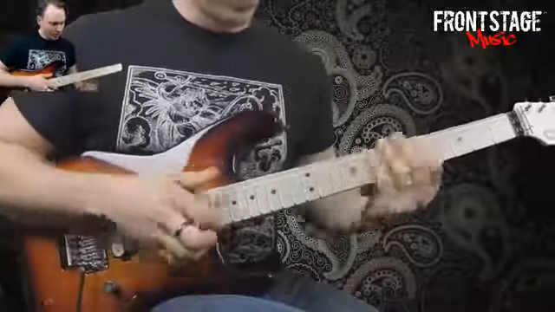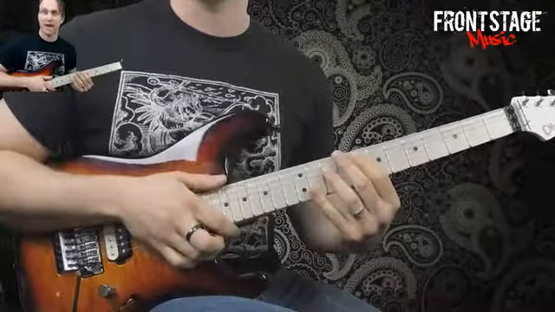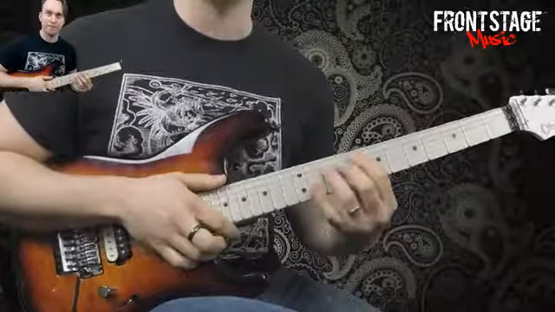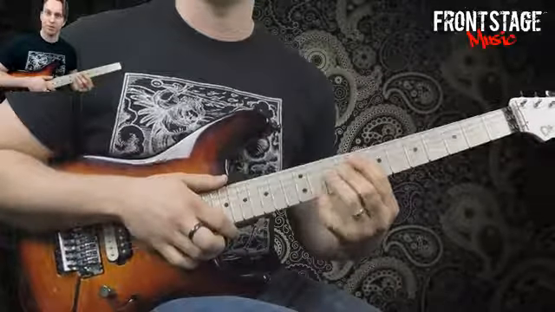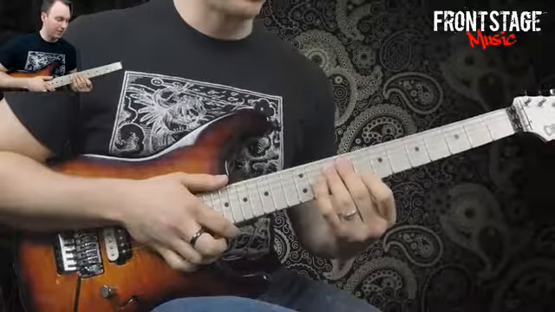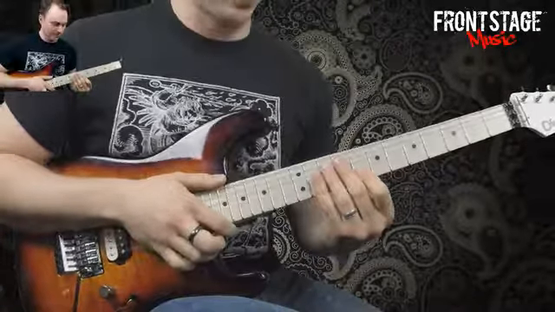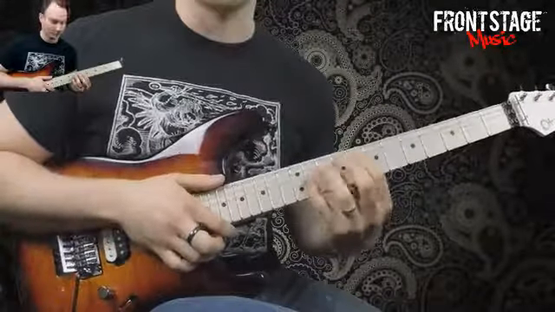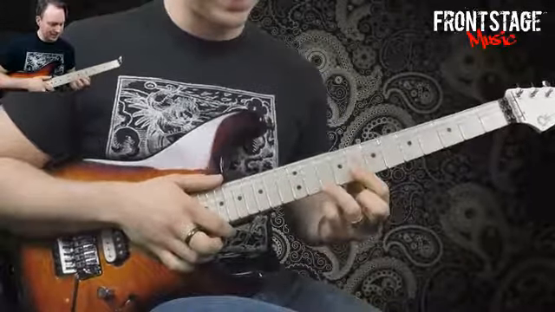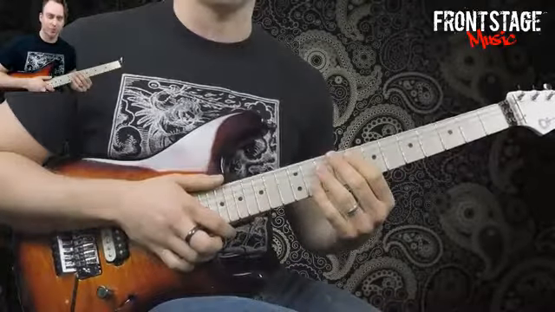So what we're going to do is start from the 5th string, 8th fret, tapping that with the left hand index finger, and then we're going to have the 5th of that with the ring finger. Then we jump up and grab a G, which is the 9 of the chord, or 2, however you want to think of it, and then a D, which is the 6th of our chord.